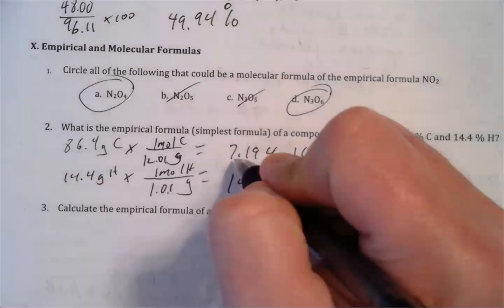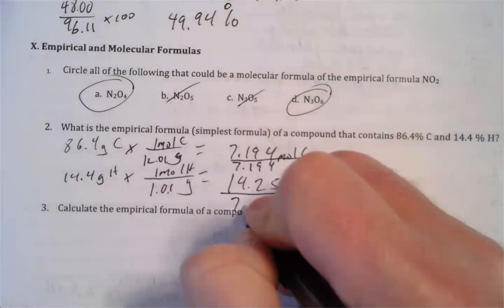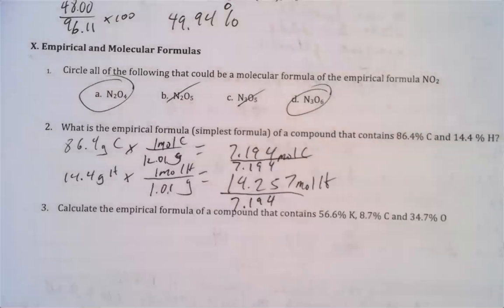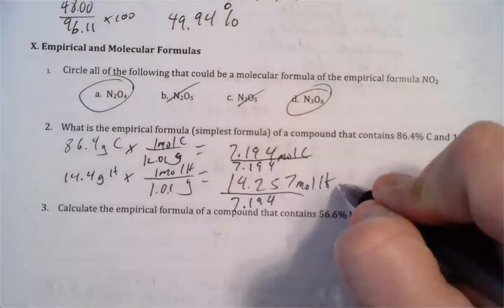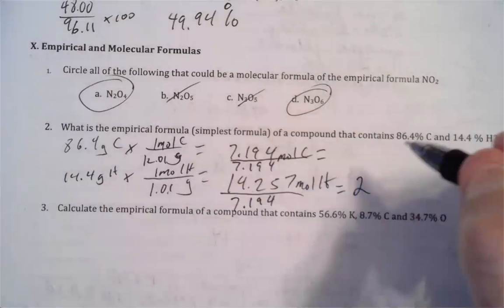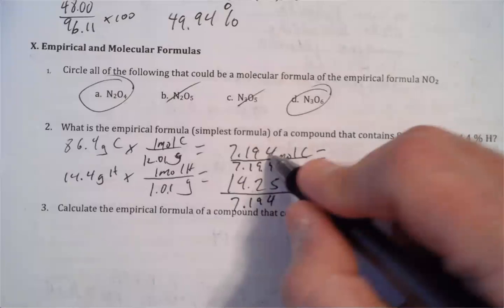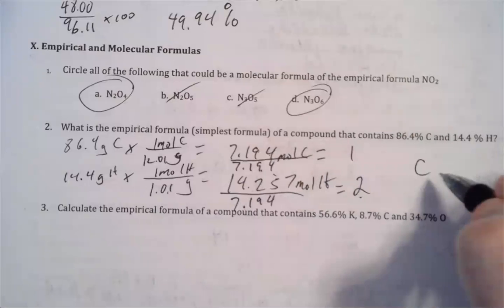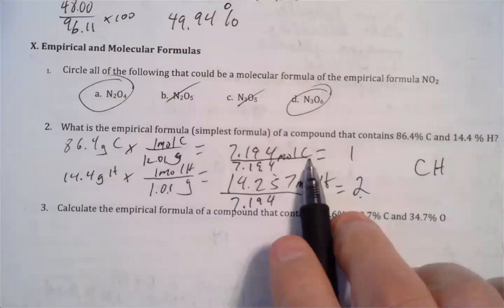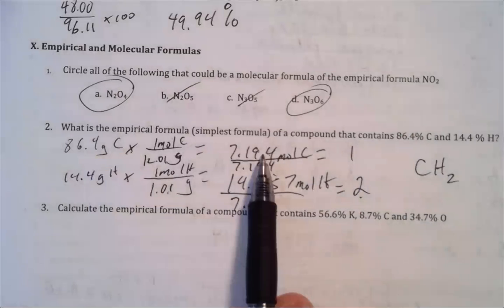It would be easier if we took each of these and divided it by the smallest number. 14.257 divided by 7.194 would be about 1.9817. So to make that a whole number, 1.98 becomes 2, and the other divided by its own self would be 1. So the empirical formula for this would be 1 carbon for every 2 hydrogens. Easy enough. It also reinforces using the mole concept.